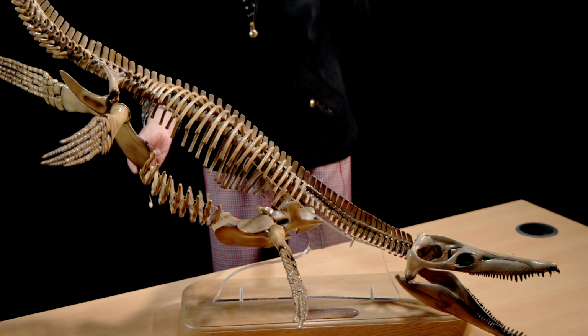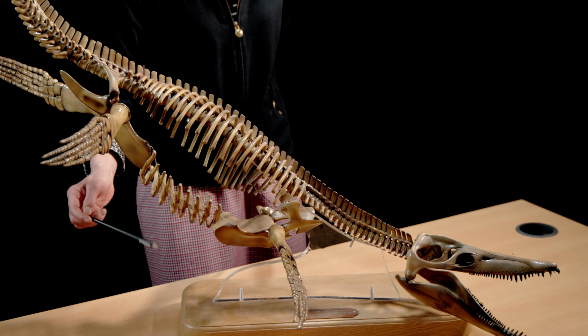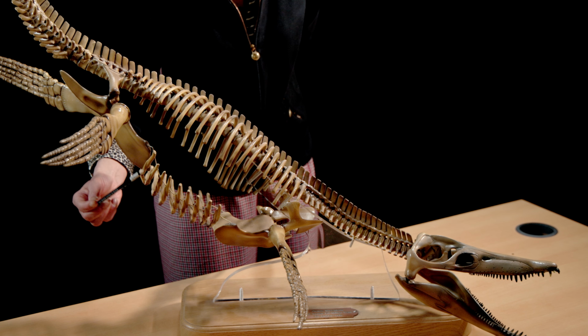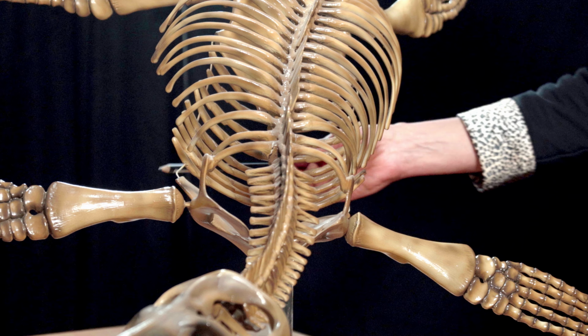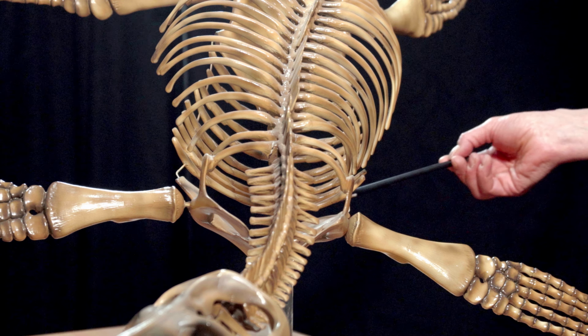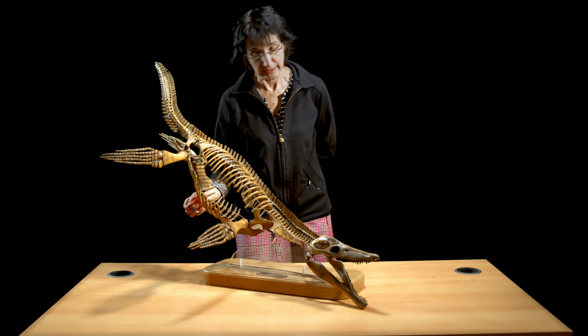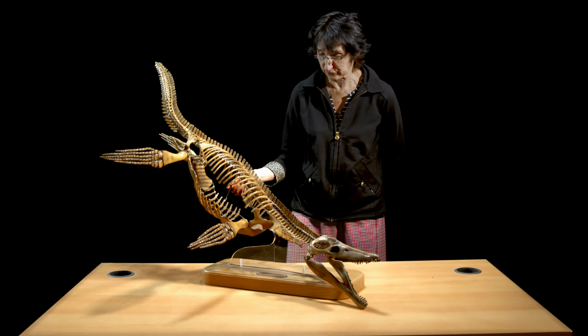Below those, on the underside, the ventral side of the pliosaur, we have another set of ribs called the gastral ribs, or the gastralia, and they provide a sort of supportive basket for the thoracic cavity of these animals, as well as the plesiosaurs too. They had some too.